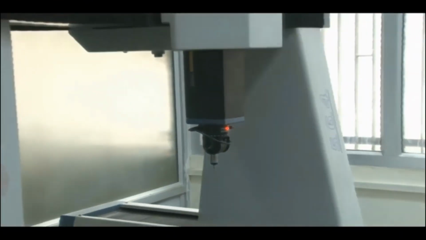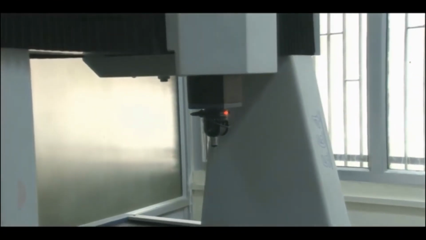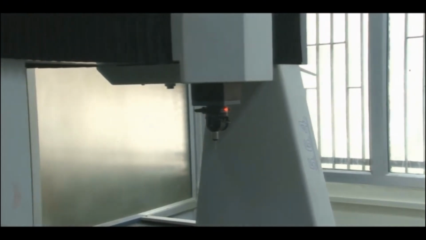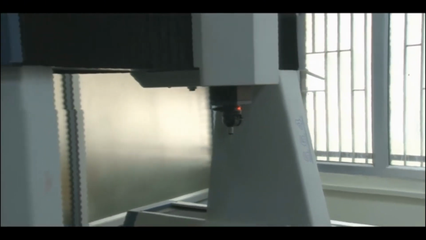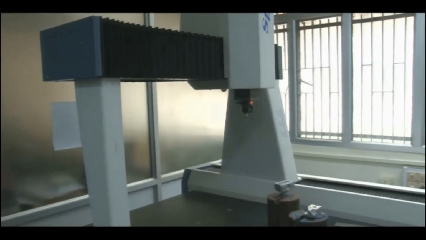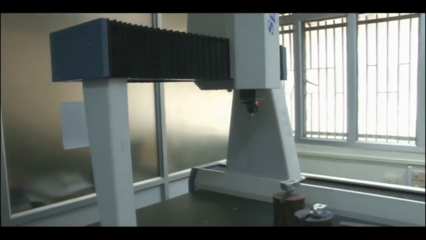Going to the home position serves multiple purposes. One thing is it makes sure that each and every component is working properly. Second, the machine is now free to be taken to the desired position wherever the operator would like to take it.